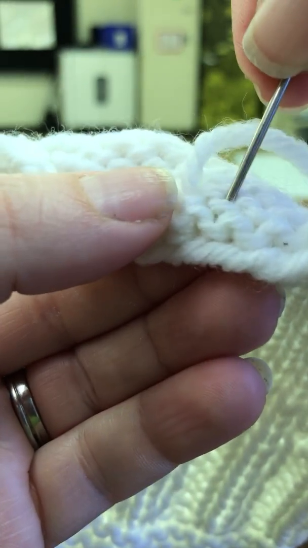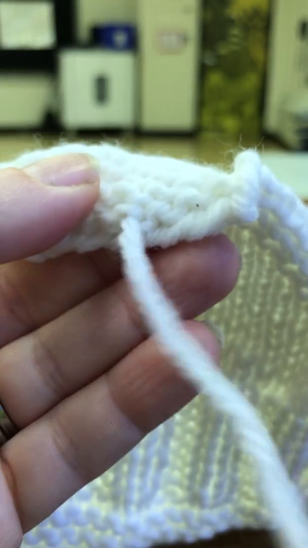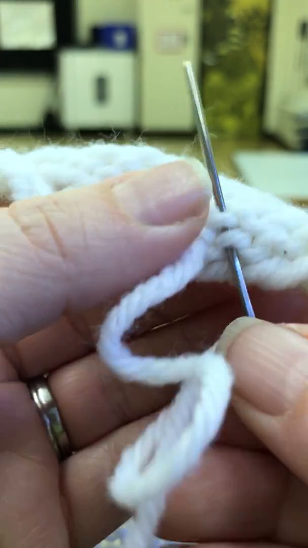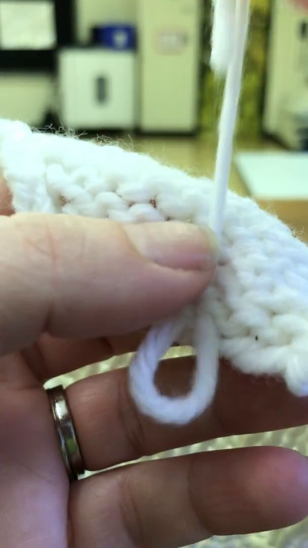You only have to do this about 6 times, and it's going to be secure enough that it is not going to come out on its own.